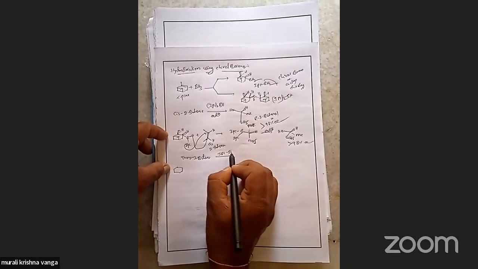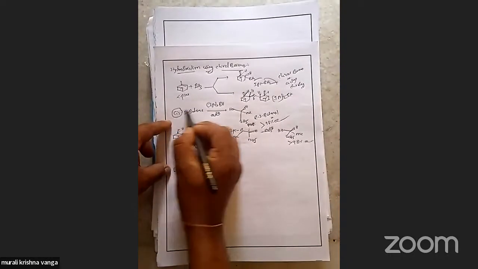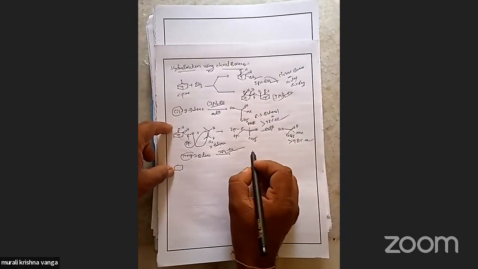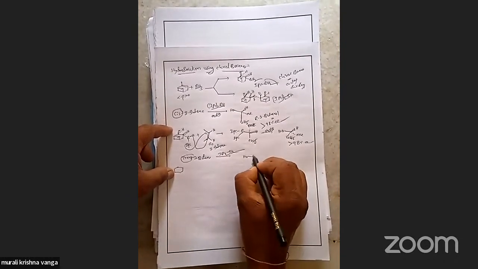When we take trans-2-butene, we take IPCBH2. Just remember, for cis we take IPC2BH, for trans we take IPCBH2. Then the product has C3H7 and here C2H5 and hydrogen.